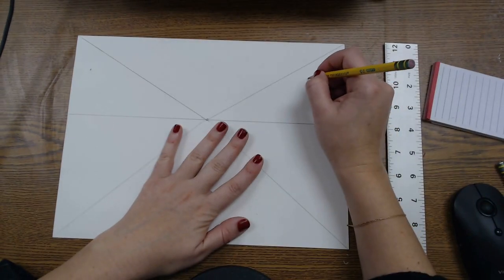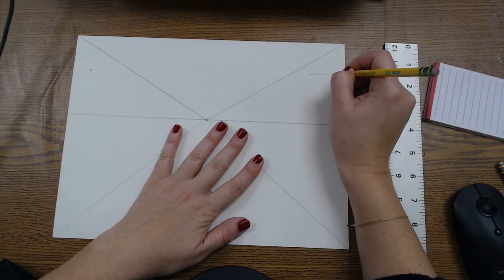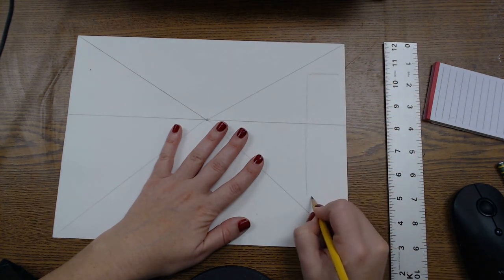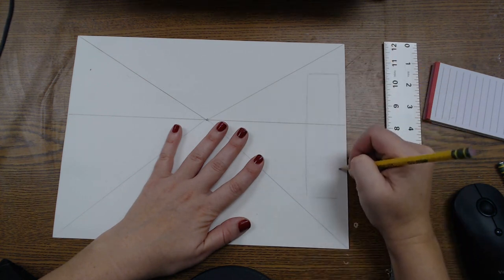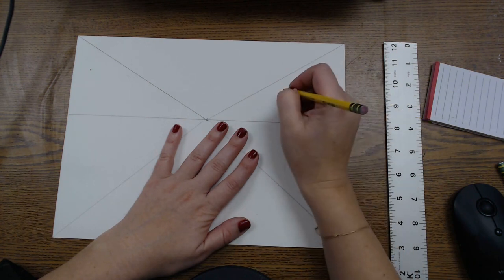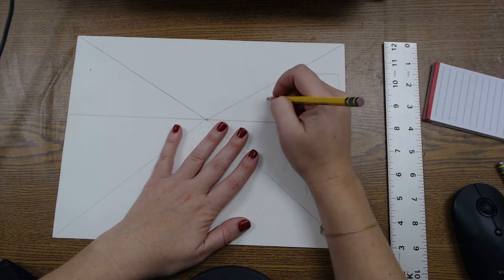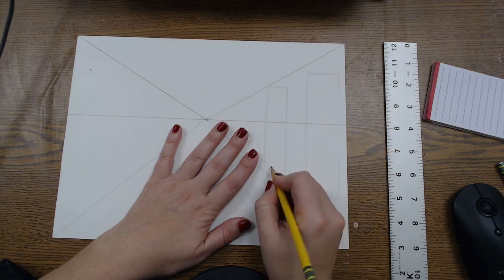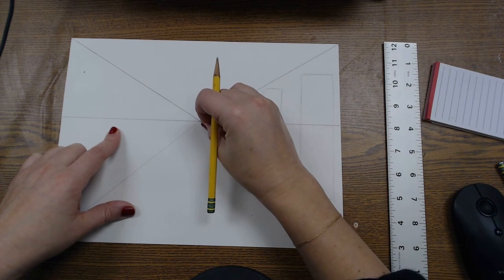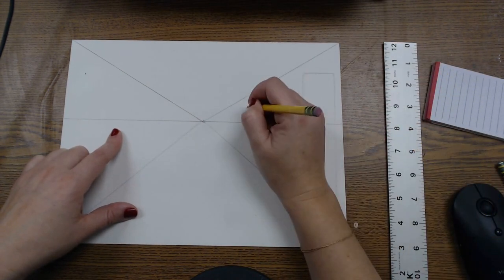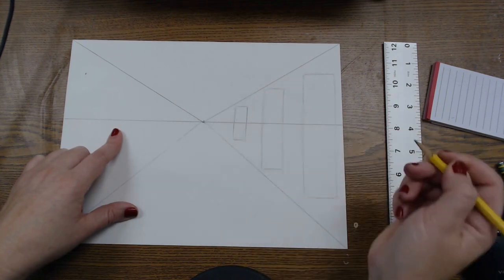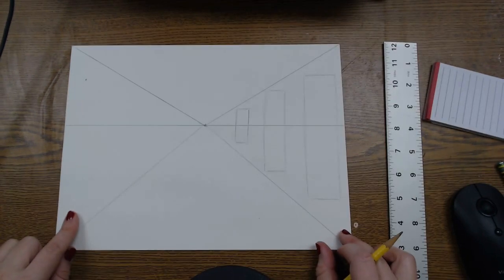So I'm going to draw a building here by drawing a rectangle facing forward. About this. I'm going to draw a few skyscrapers. I'm starting with simple shapes today. As you see, my objects are within the parameters of the horizon line and the vanishing point. I just am drawing the basics today.